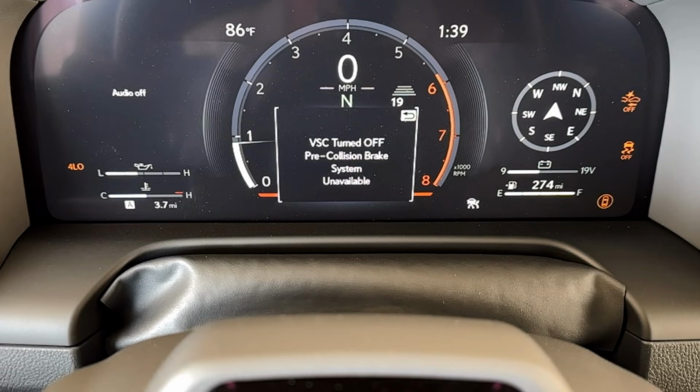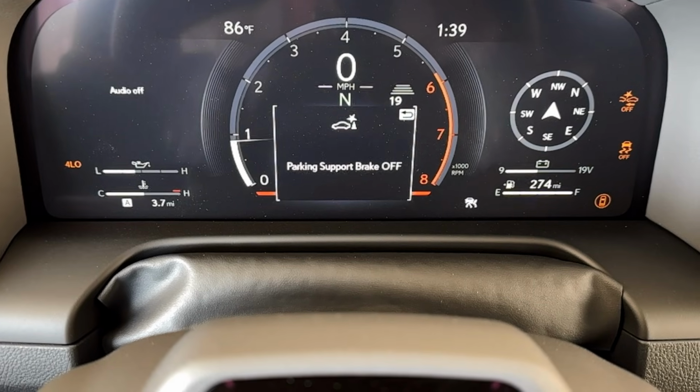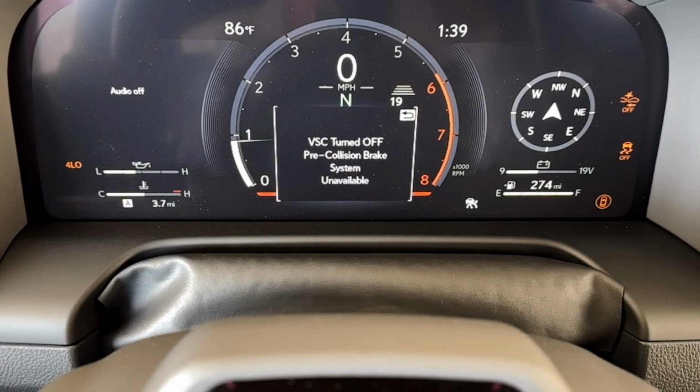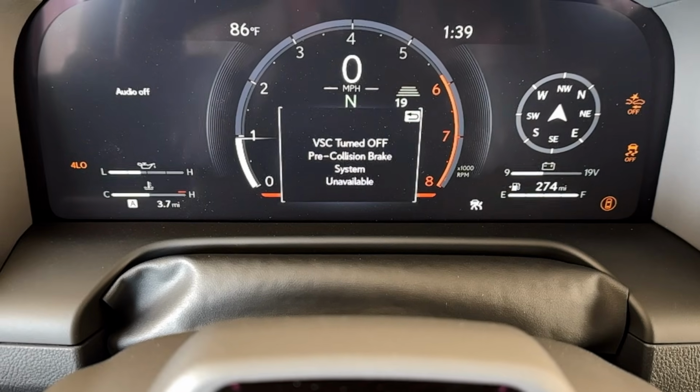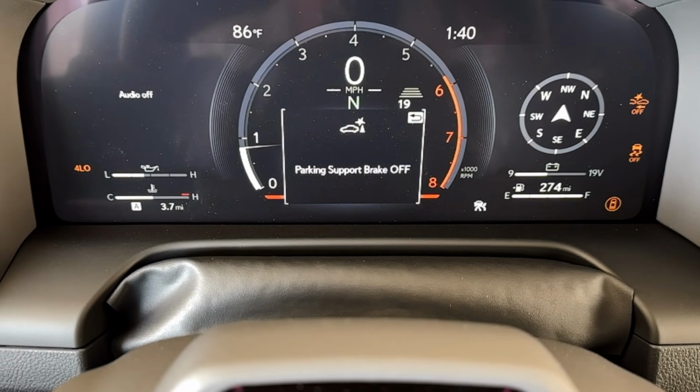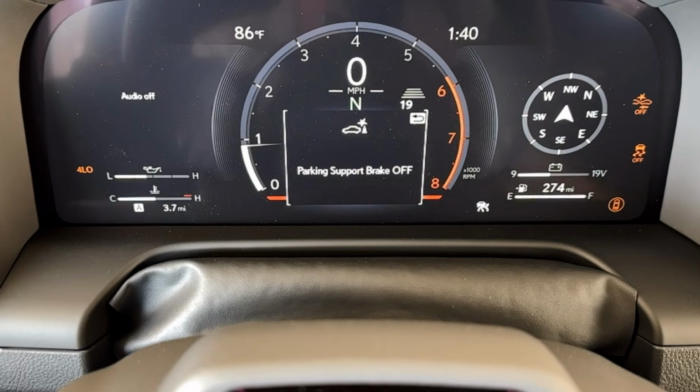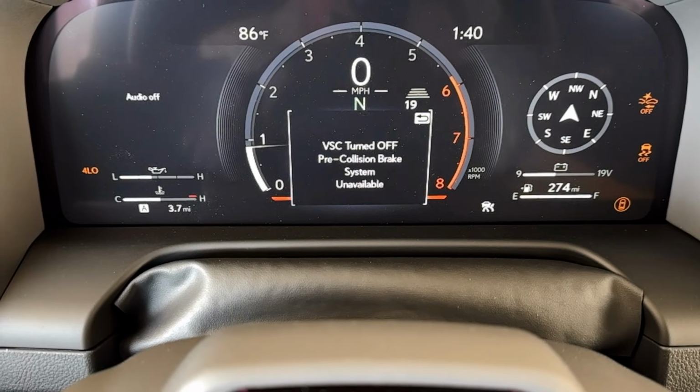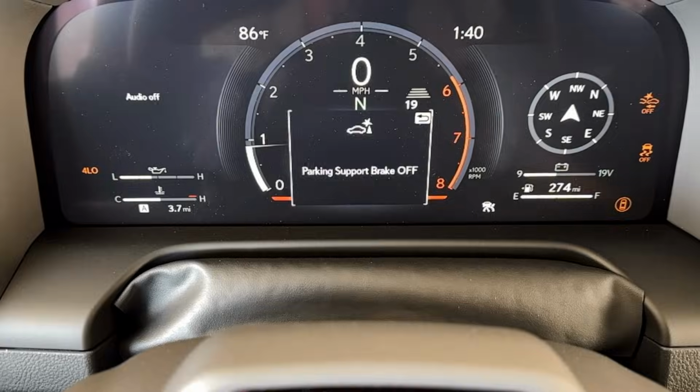So you'll see that the pre-collision system is off, traction control is off, parking support brake is off. Lots of messages making sure that you've selected Low 4 intentionally, which I would imagine you did because you would need to be in neutral to make that selection.